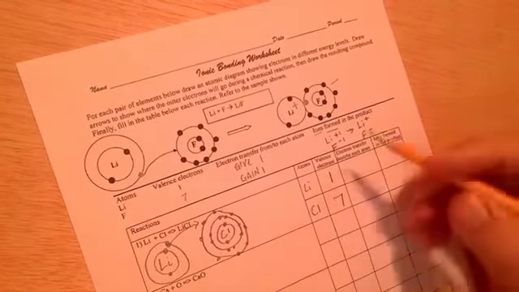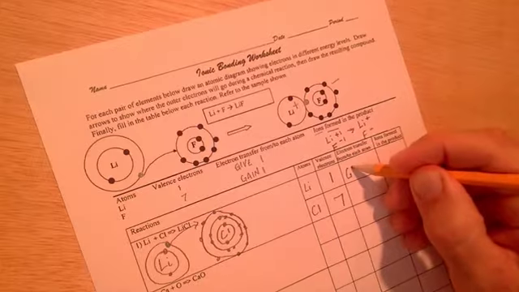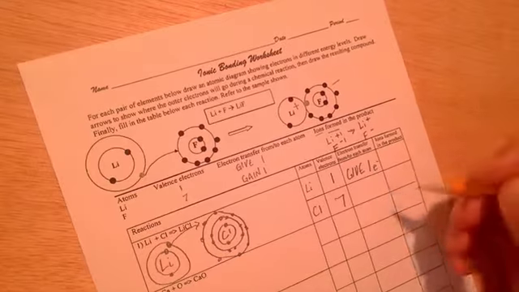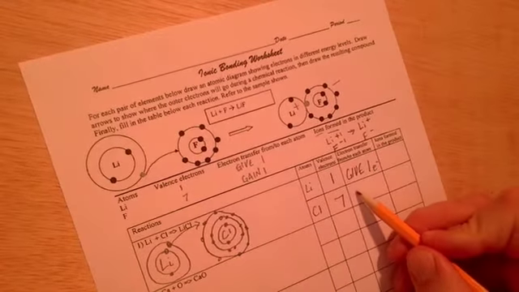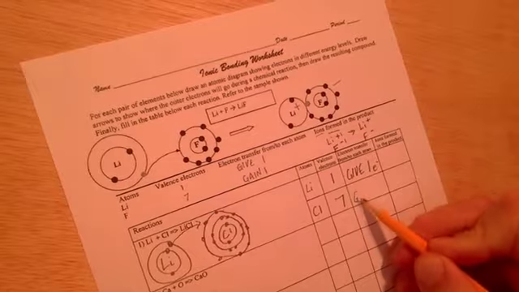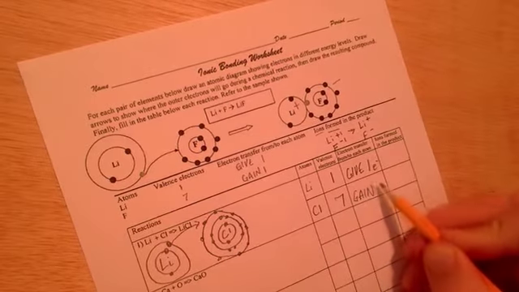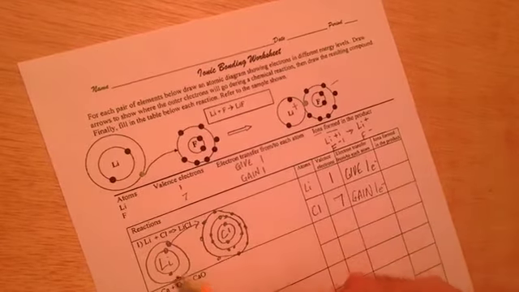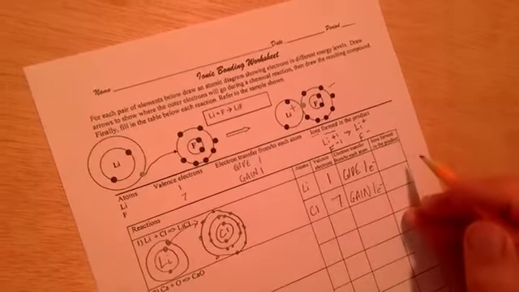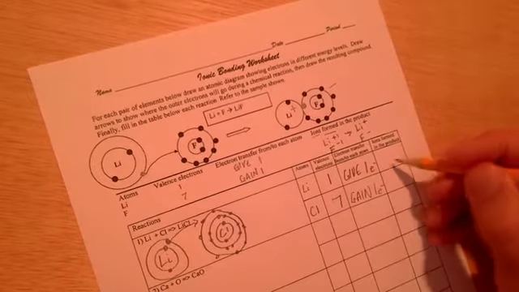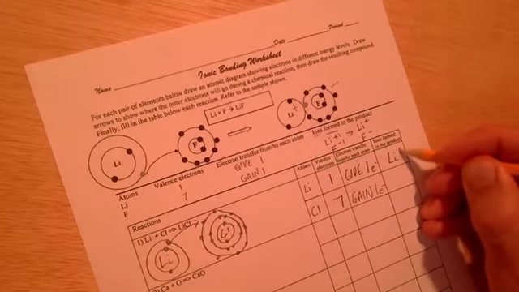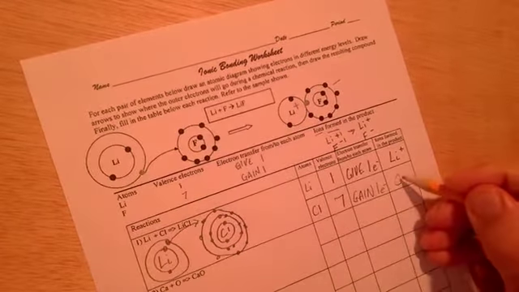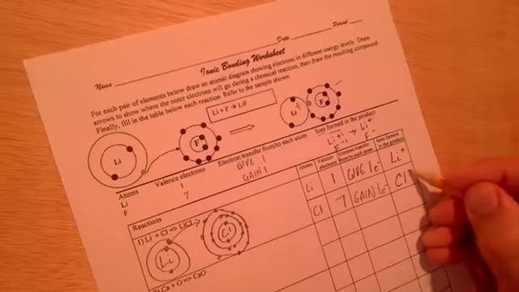Electron transfer. Well, lithium gives 1 electron. Chlorine gains 1 electron. And then what are the ions formed? Well, lithium loses an electron, right? It loses a negative, so it's going to become positive. Chlorine gains 1 electron, so it's going to become negative.